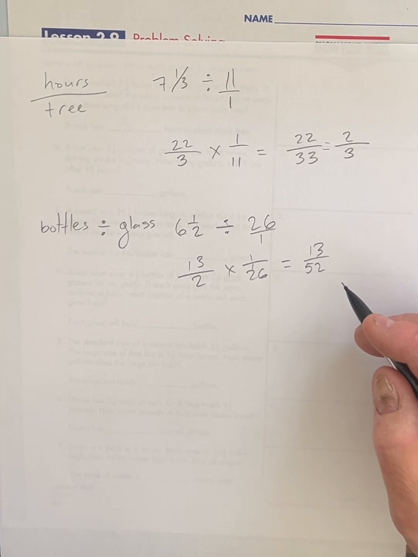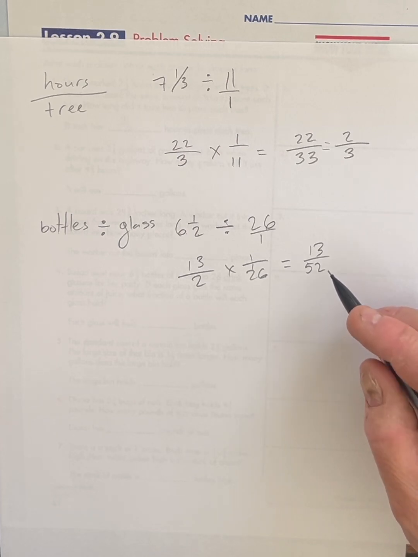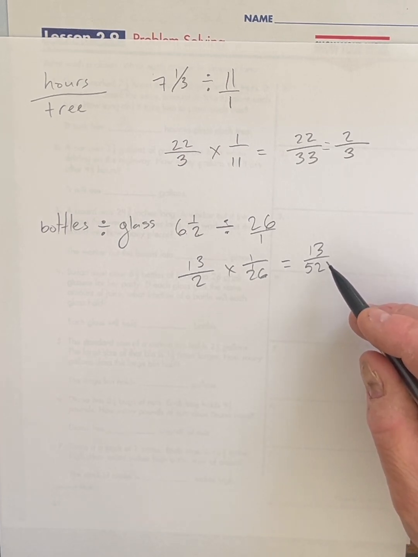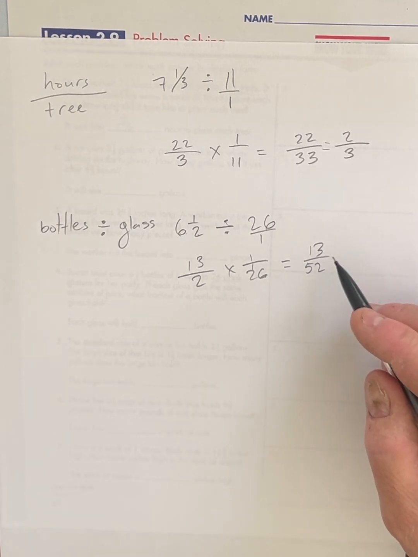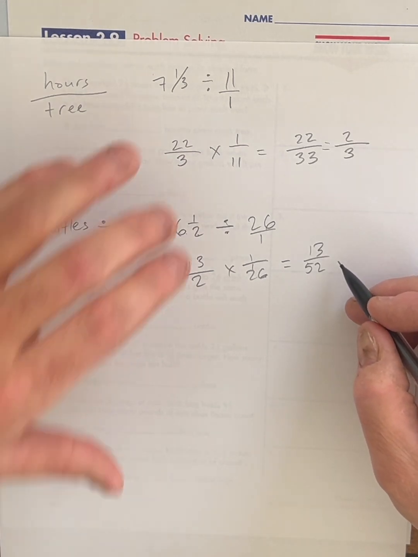Let's see, 13 and 13 is 26, 26 plus 13 is 39, 39 plus 13. Yeah, it does go into it.